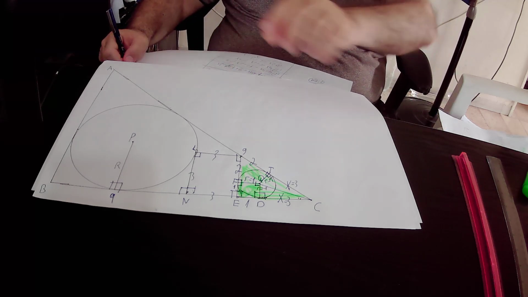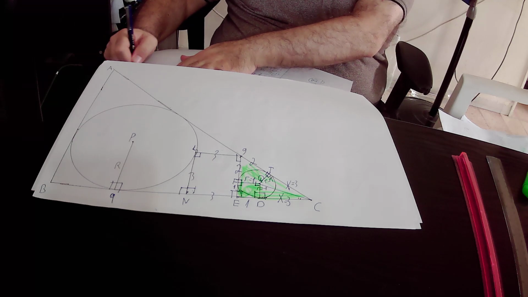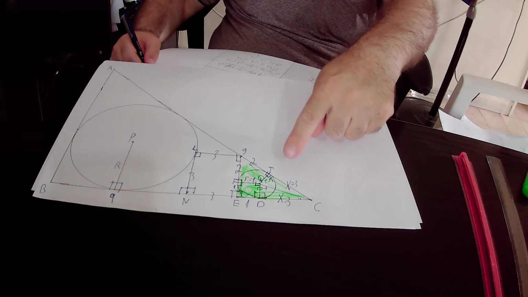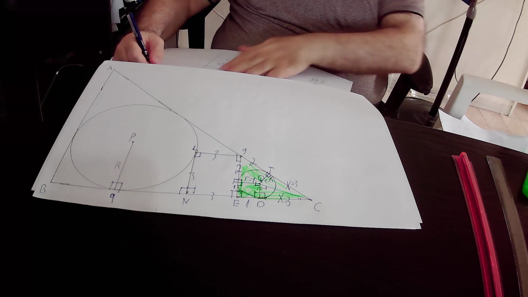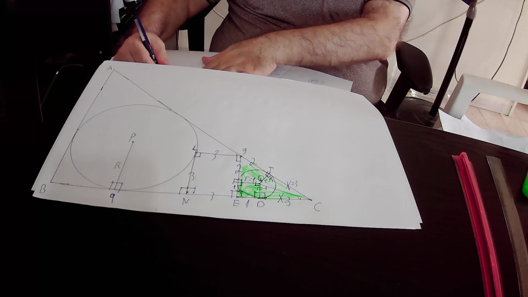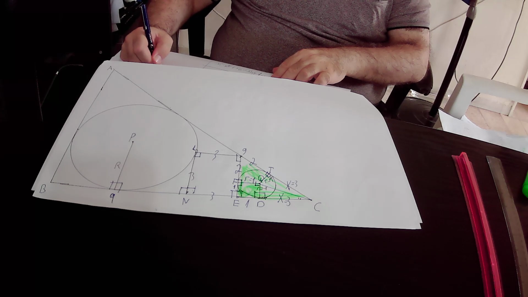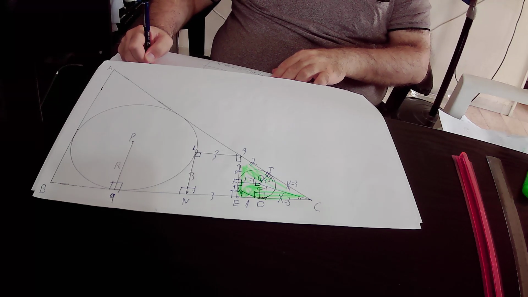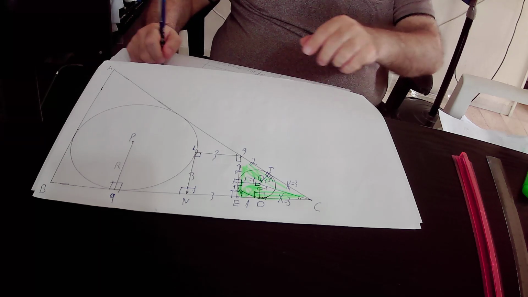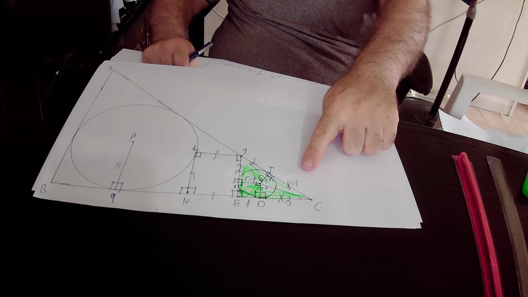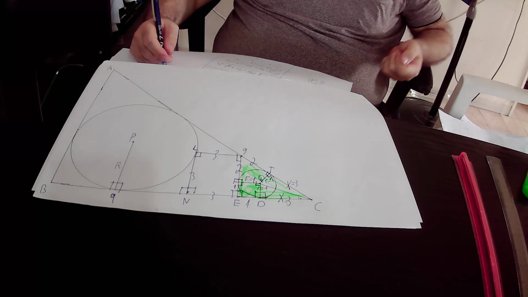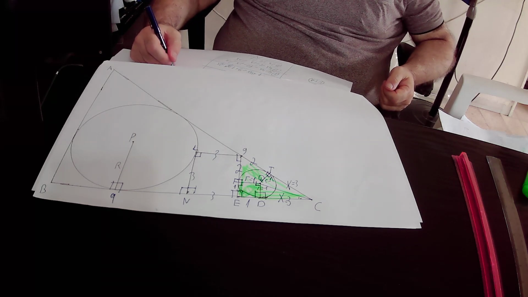So why are those two green right triangles congruent to each other? First of all, TO equals OD. They are both the radii of the circle, therefore they are equal to each other. So TO equals OD equals small r equals 1. In addition, we have CT equals CD equals 3 units according to rule number 2.